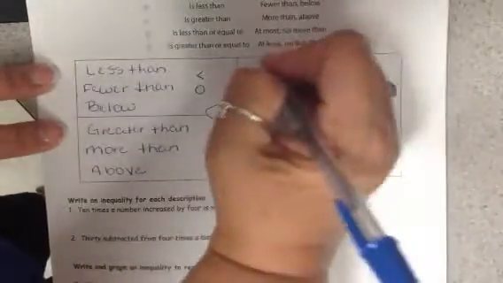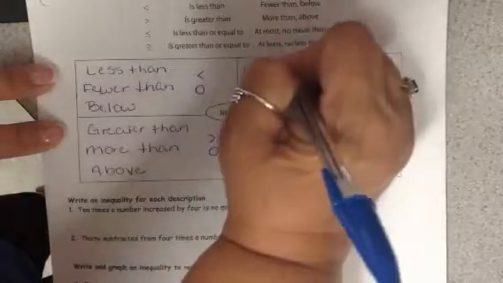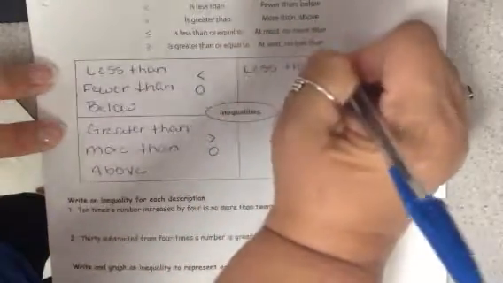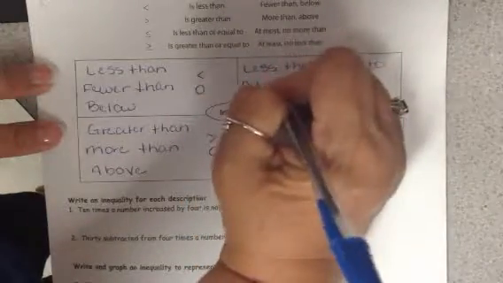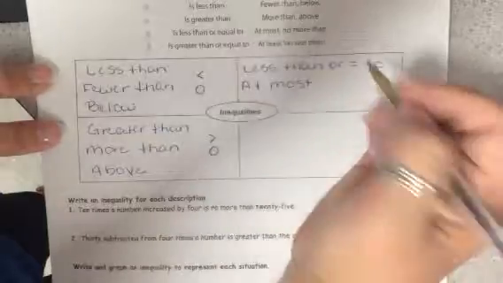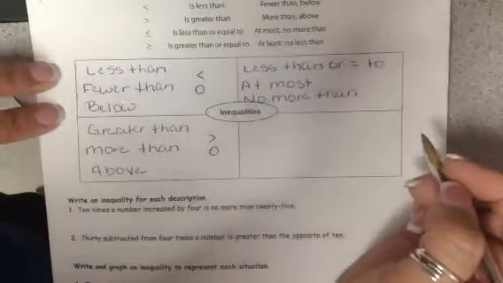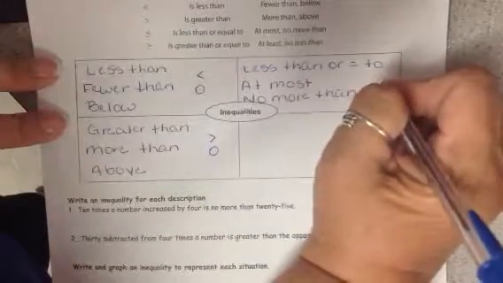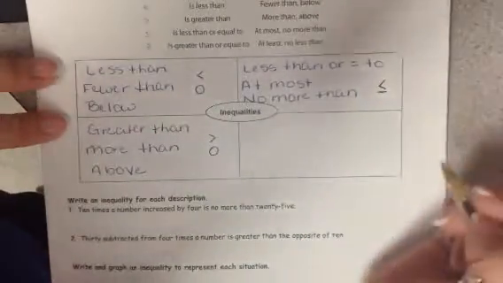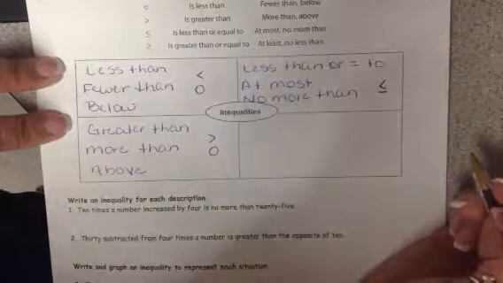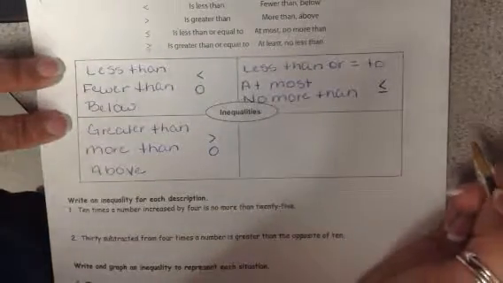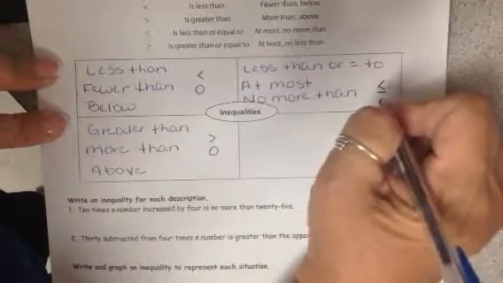Okay? This box over here, we're going to put less than or equal to. You can either write the equal sign or you can spell that out. We are going to put at most. And we are going to put no more than. This is almost like less than, except when we're looking at our symbol, it's going to have a line under it. That means it's going to include the number that we're talking about. And since we're talking about including, when we put it on a number line, it is going to be an enclosed circle.